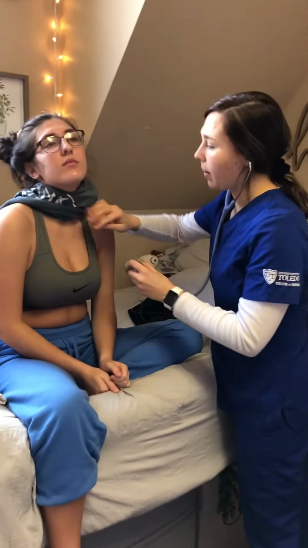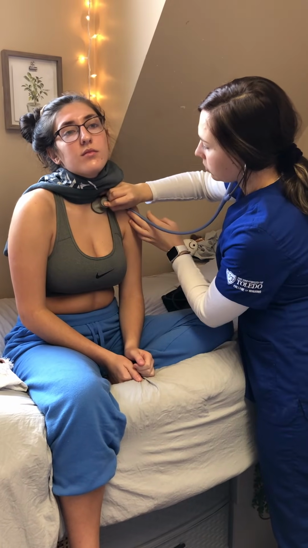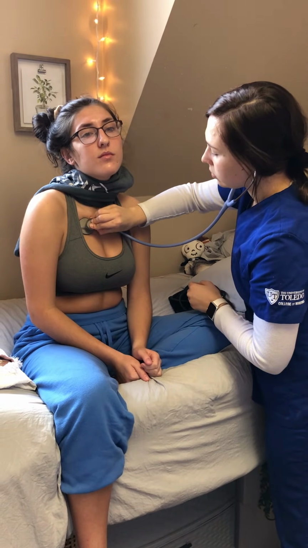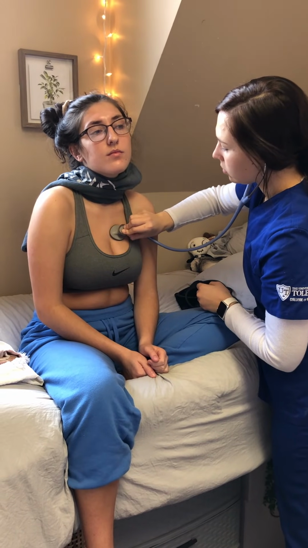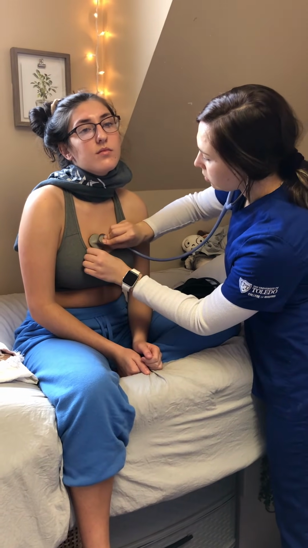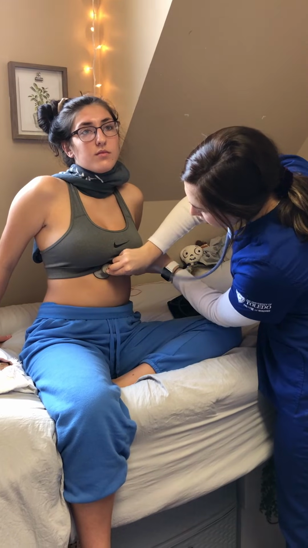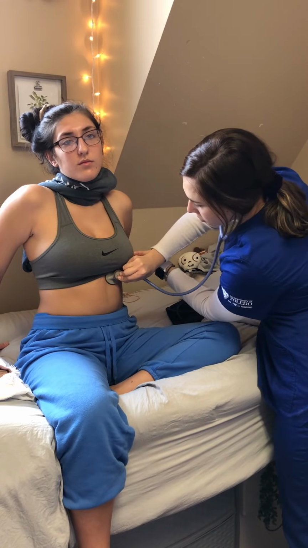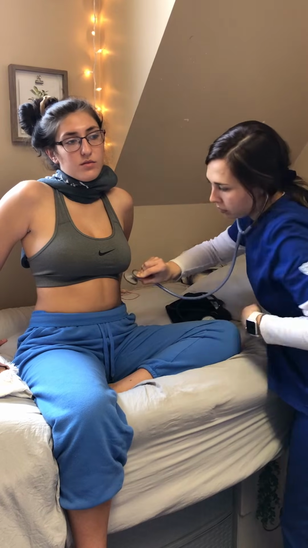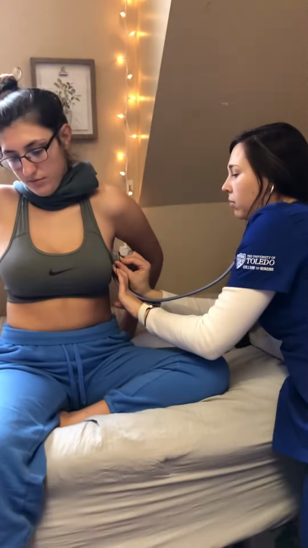Every time I move my stethoscope, I'm going to have you take a deep breath, okay? And I'm going to end with mid-axillary.